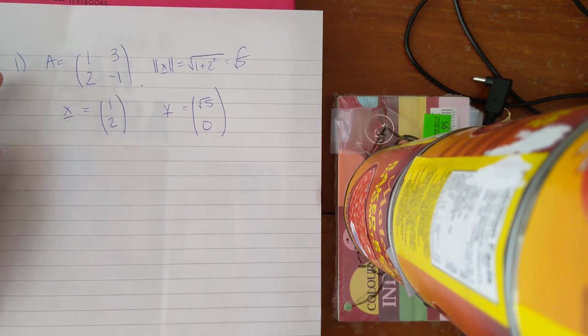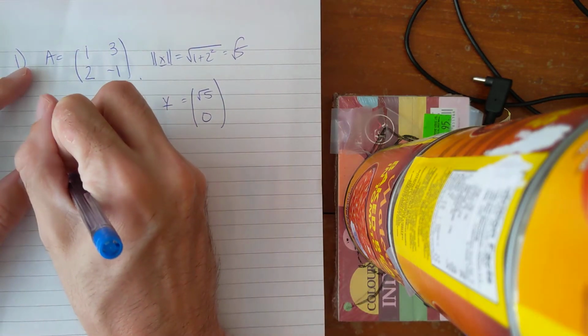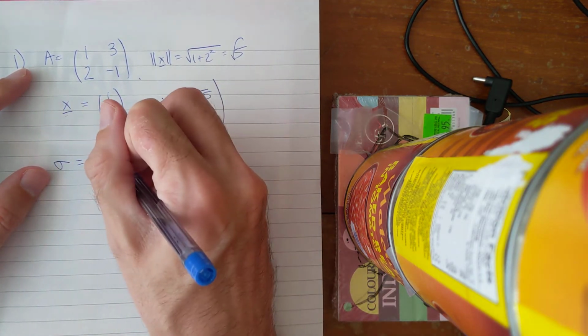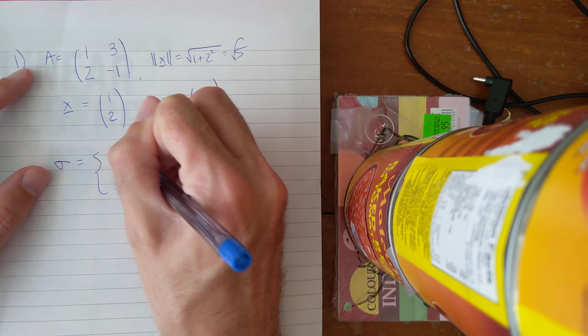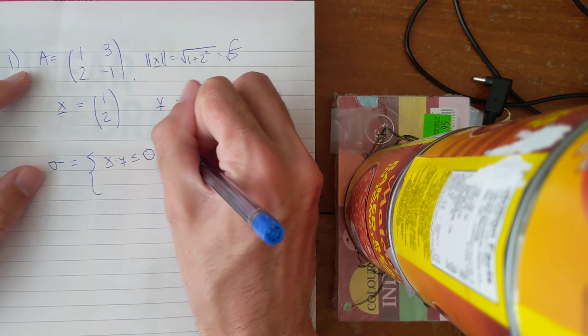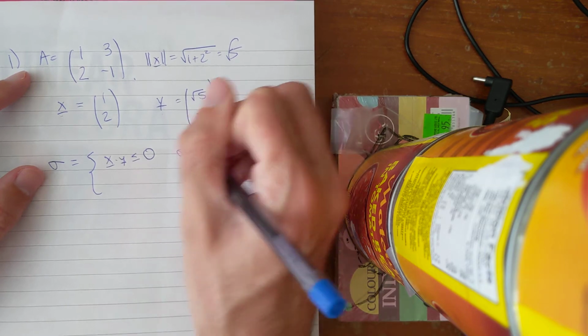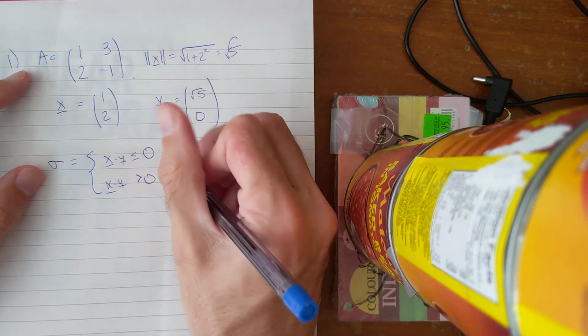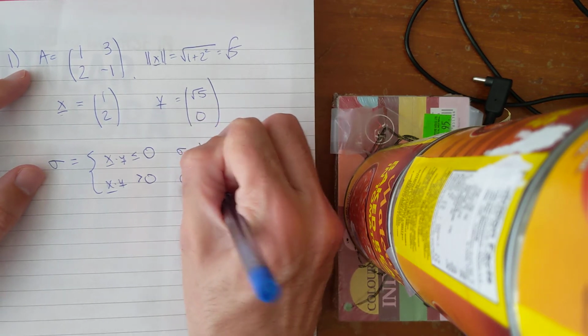Well, so first we choose sigma. Remember, we compute X dot Y. And if X dot Y is less than or equal to 0, we choose sigma equals plus 1. And if X dot Y is positive, which is in this case, we choose sigma equals -1.